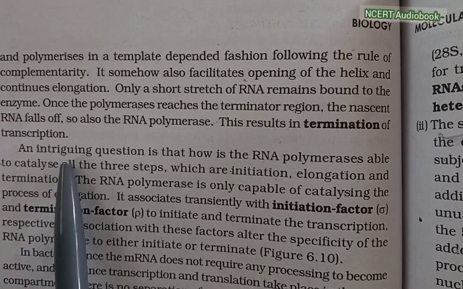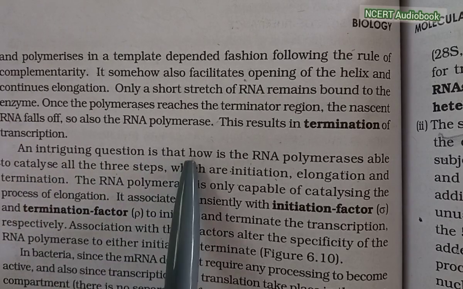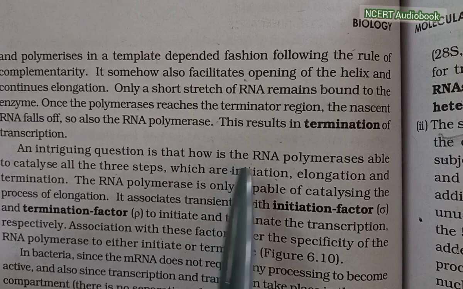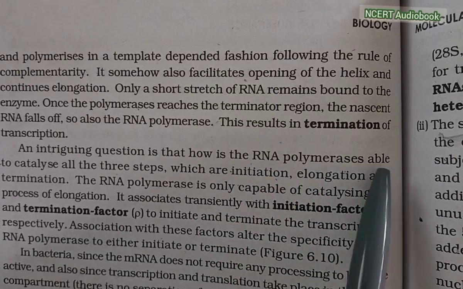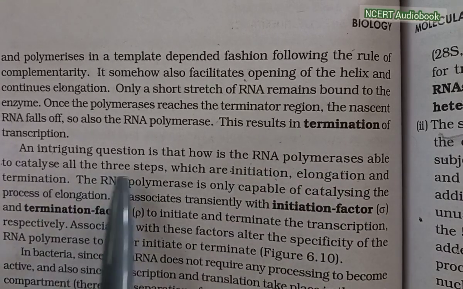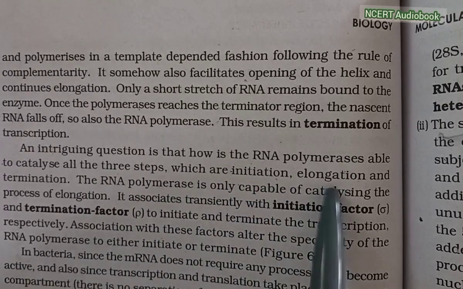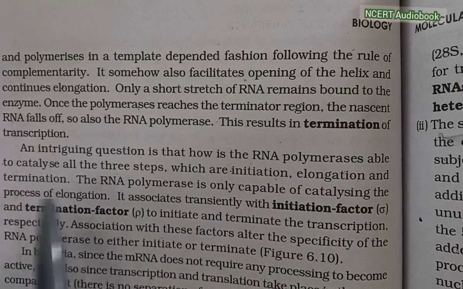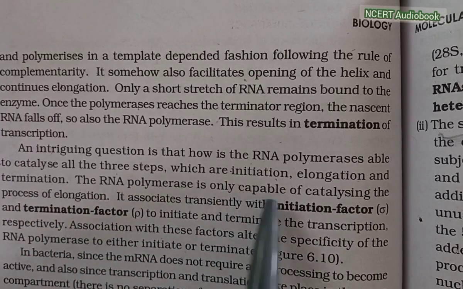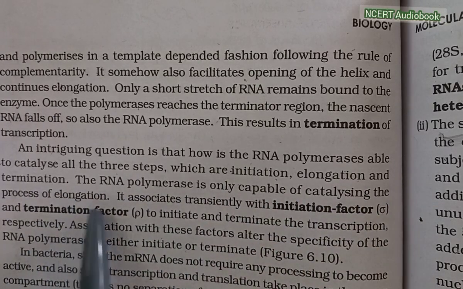An intriguing question is how the RNA polymerase is able to catalyze all the three steps, which are initiation, elongation and termination. The RNA polymerase is only capable of catalyzing the process of elongation.